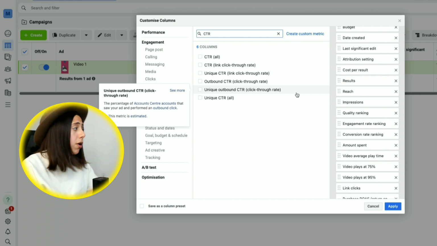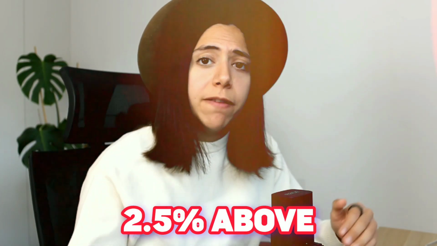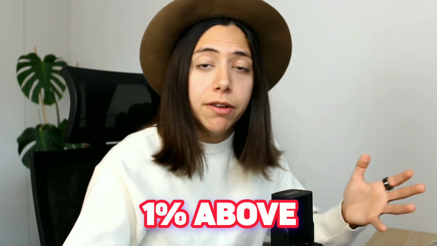There's CTR all, which we will go for, and CTR link click-through rate. CTR all, I usually like to have that at 2.5% and above. That is a healthy number to aim for. Whereas CTR link click-through rate, make sure it's 1% and above. Now, you might be asking yourself, why is one so much lower than the other?